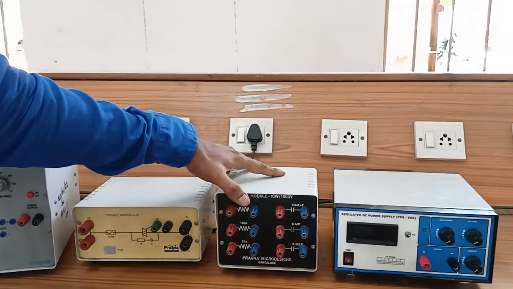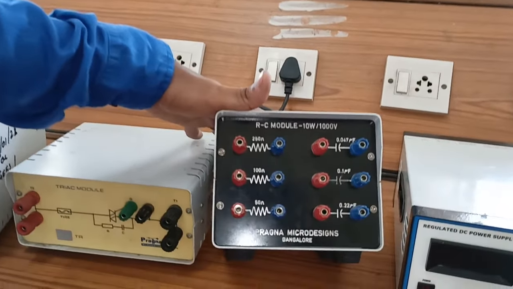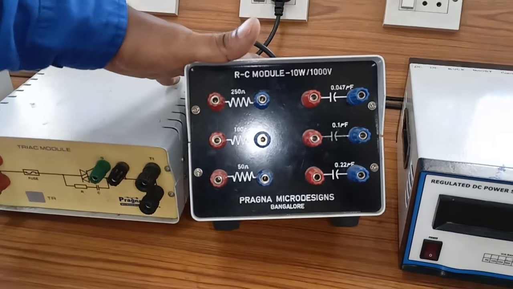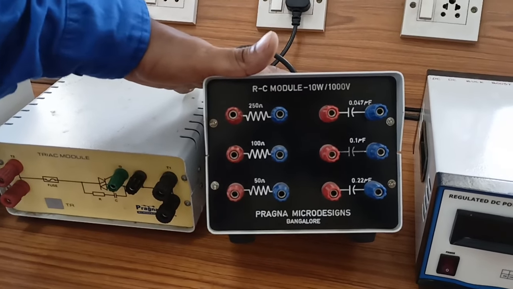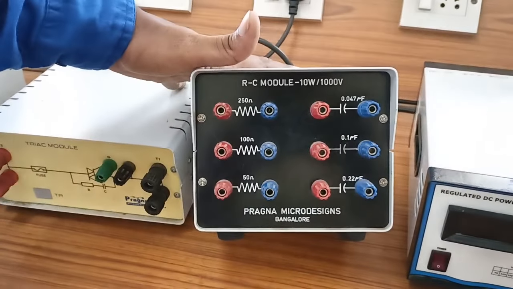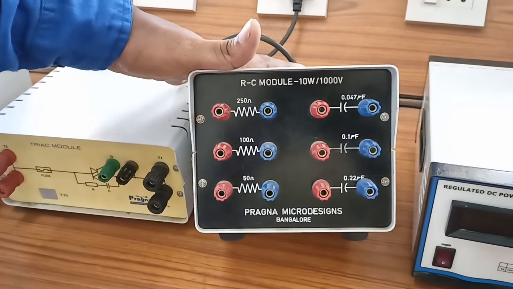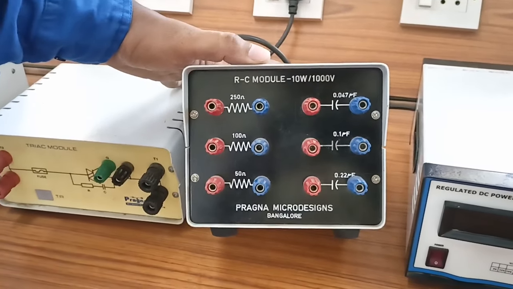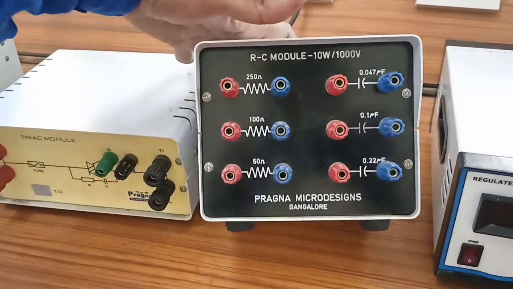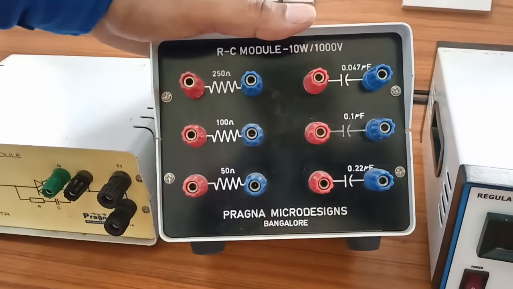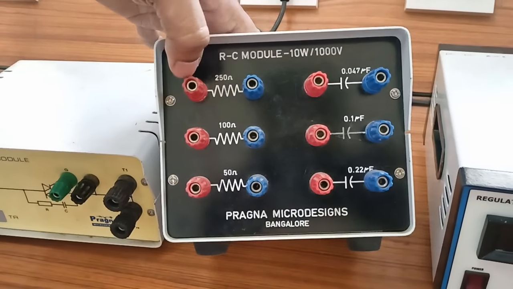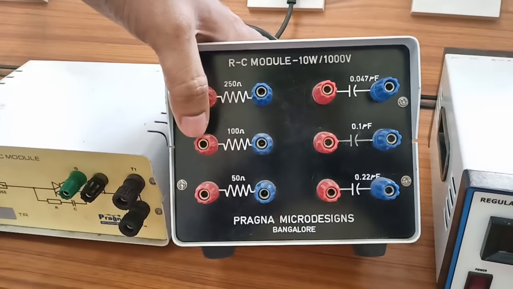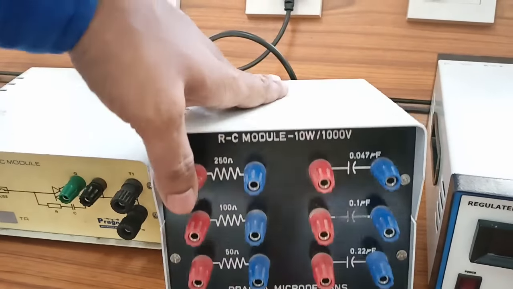In order to restrict the current flowing between the MT1 and MT2 terminals, we need a resistive box. This module consists of resistive elements and capacitive elements. I am going to use this resistive element to limit the current flowing through the main terminal.